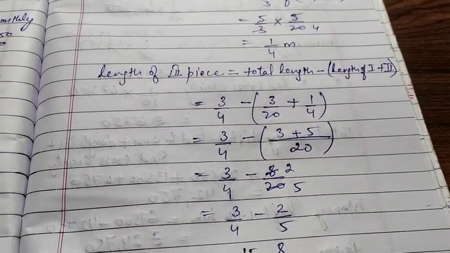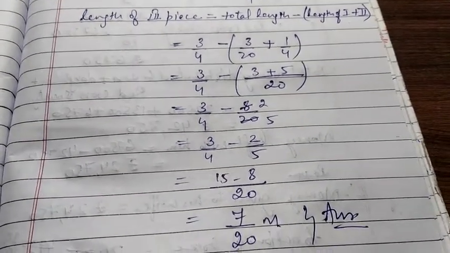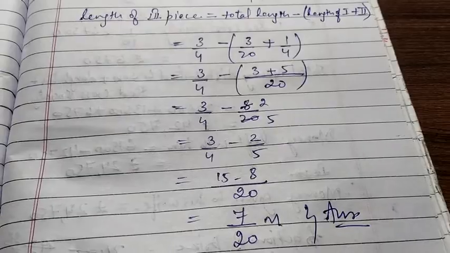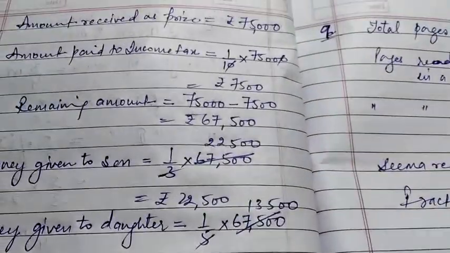So you know how to solve this. You have done this in B2B exercise using BODMAS. First solve the bracket and then you will get your answer. Okay. So this is about question number 3rd.